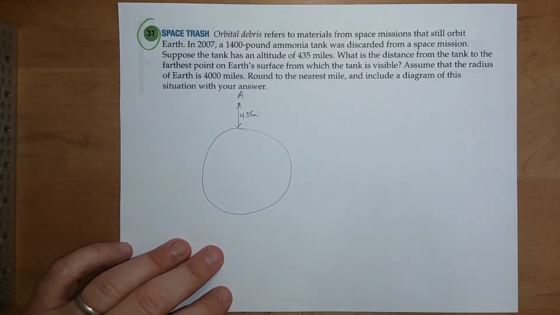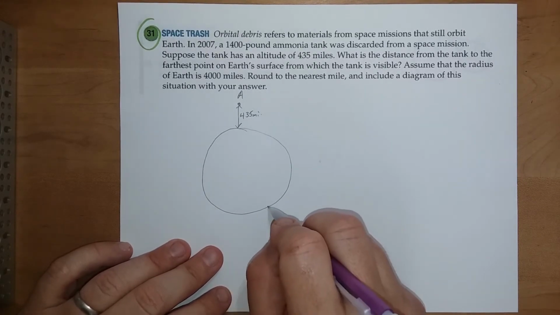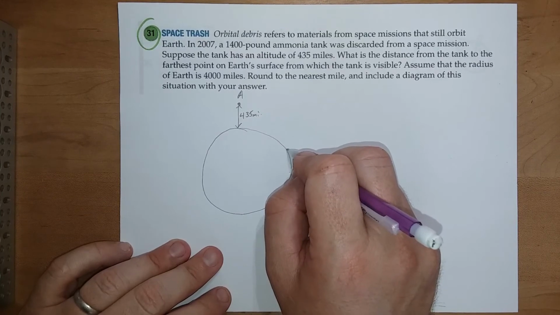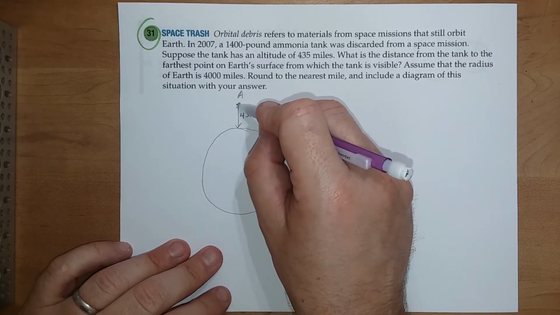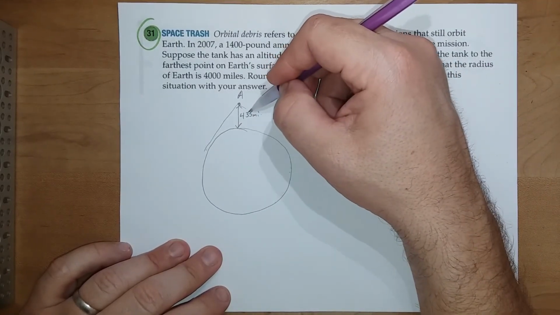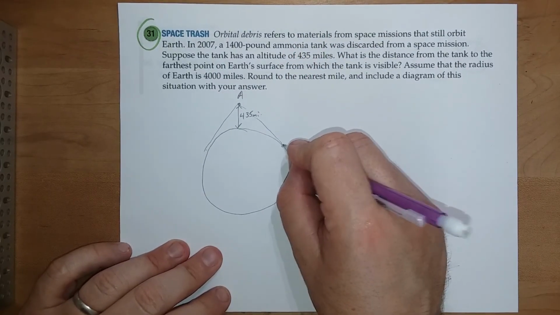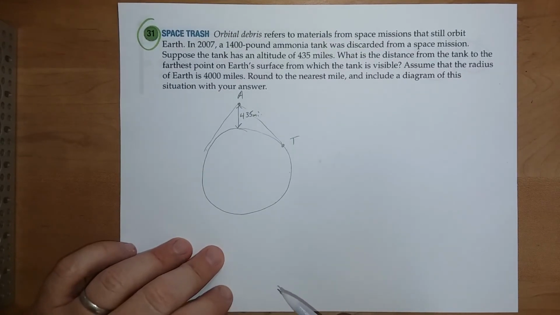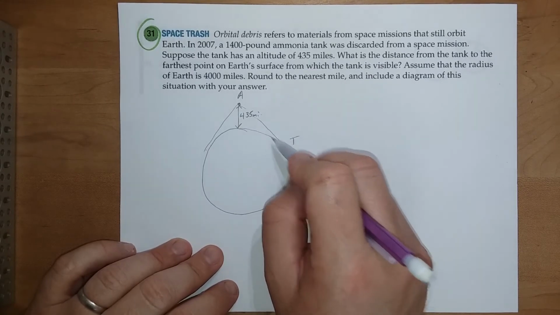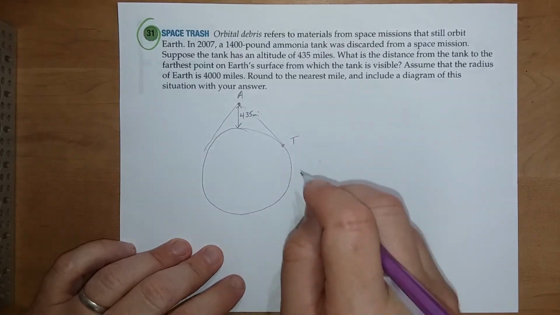Okay. And they want to know what's the distance from the tank A to the farthest point on Earth's surface from which the tank is visible. Well, I definitely can't see that tank over here on the other side of the Earth. I can't see it here. At what point can I actually see it? It'll be when I'm standing on a special point. What do we call this point? I'm going to call it T, because it's the point of tangency, right? So that's the furthest point from which I can look up and still see that in the sky. It's going to look like it's right on the horizon for me.